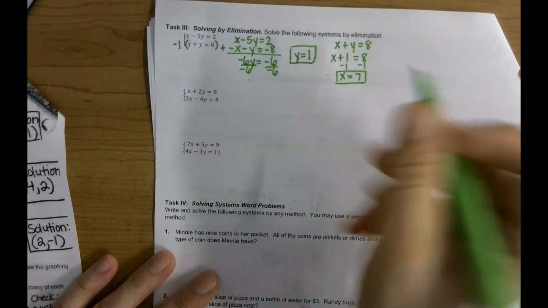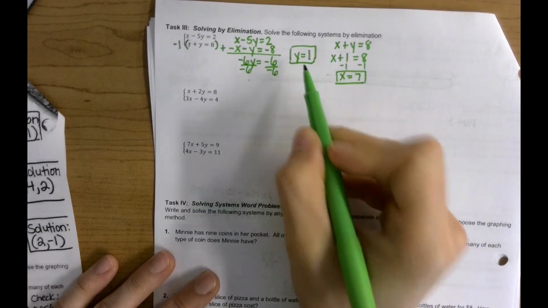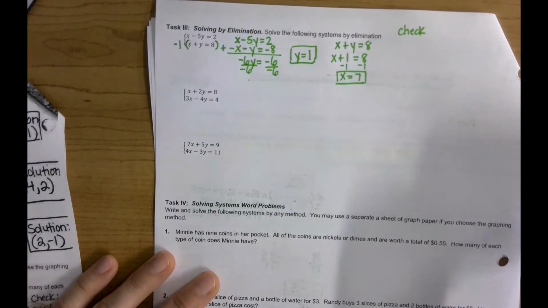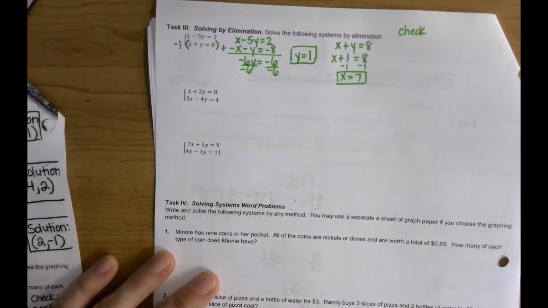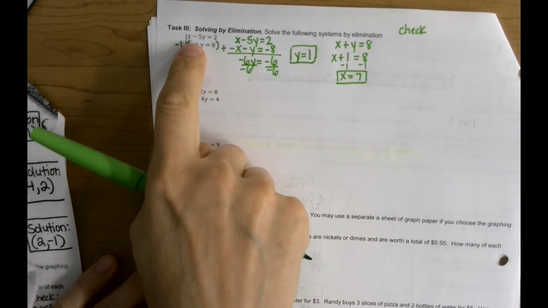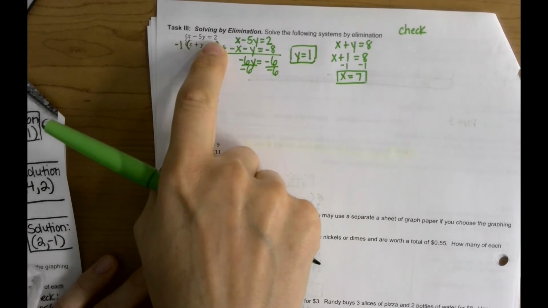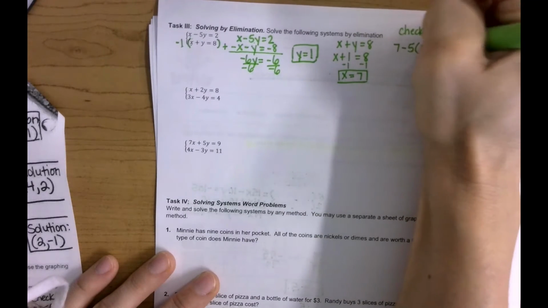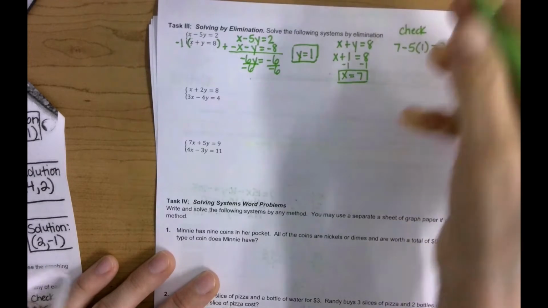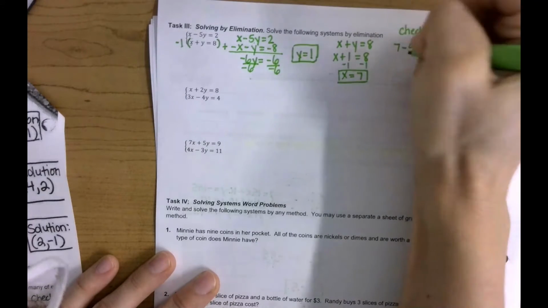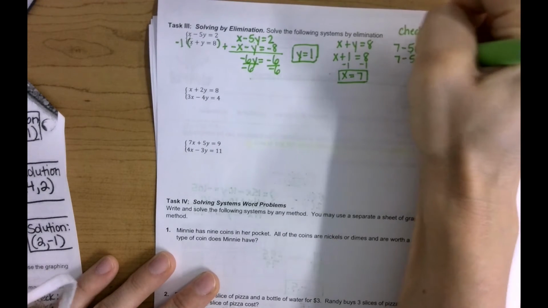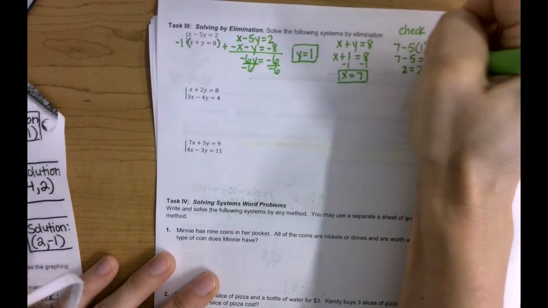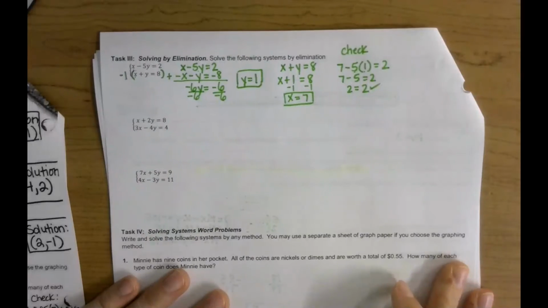All right, so right now I see my solution is 7, 1. But again, always check your work. Go back to the equations, plug them in to make sure they work. So if it's x minus 5y equals 2, I'm going to plug in 7 for x and 1 for y. Solve it. Negative 5 times 1 is negative 5. 7 minus 5 is 2. 2 does equal 2, so that checks out.